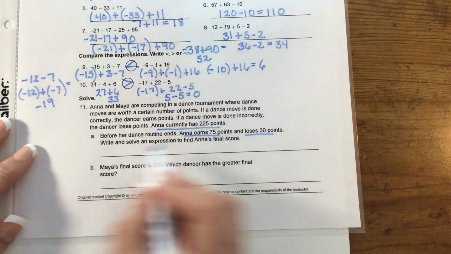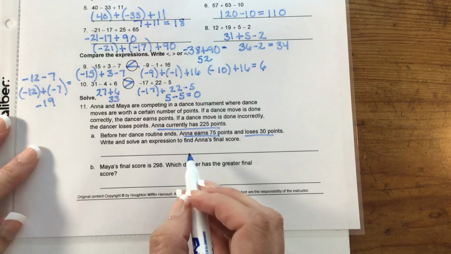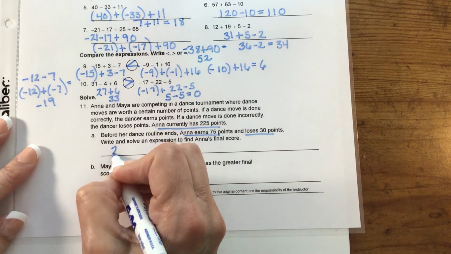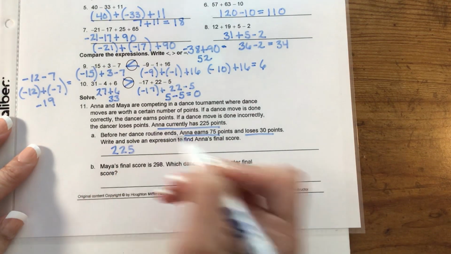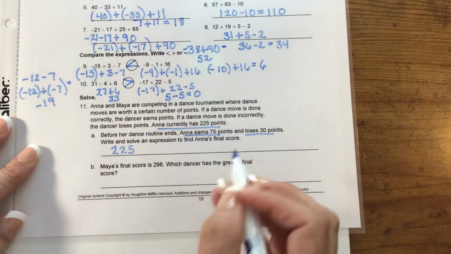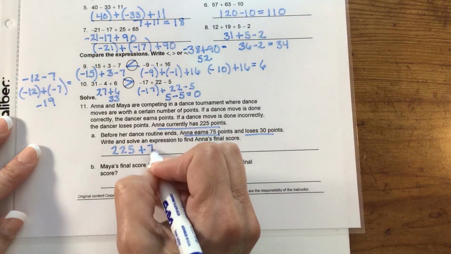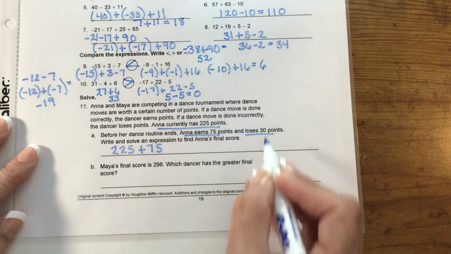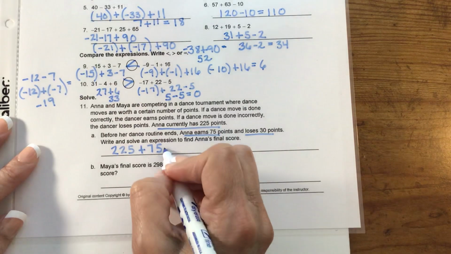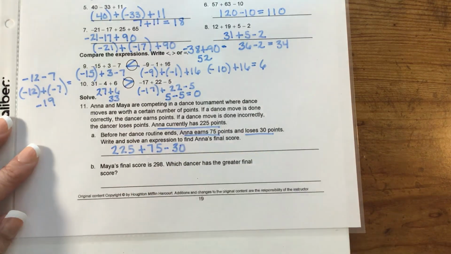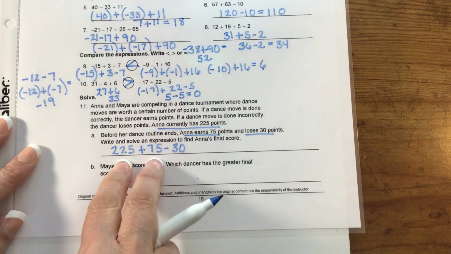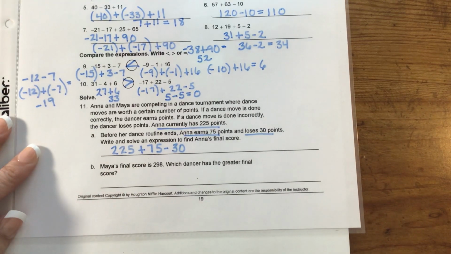So my equation, I'm going to try to give myself enough room because I have to be able to solve it. She started with 225 points. She earned 75 more points, and then she lost 30 points. Okay, looking at just these two digits, I'm just going to go ahead and add those up because they are both positive or both addition.